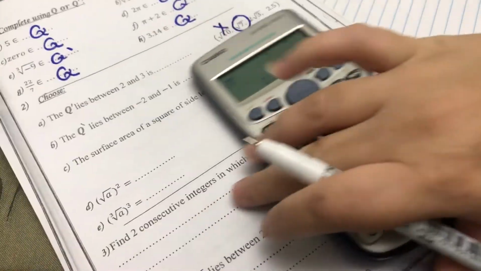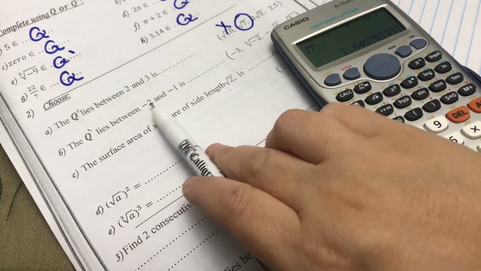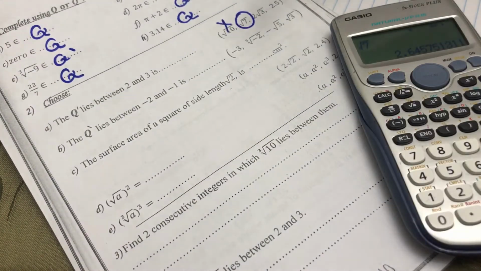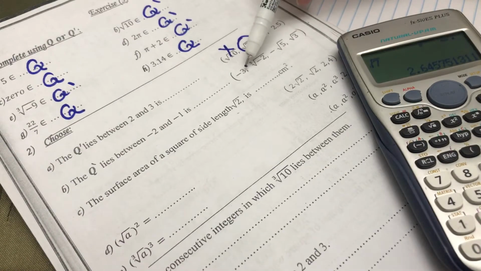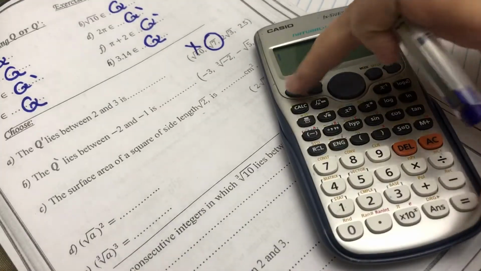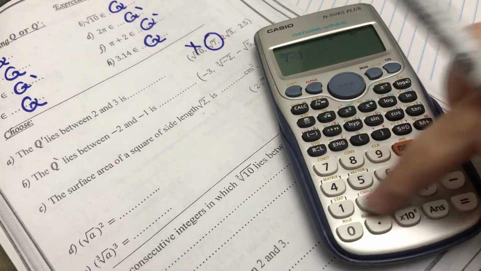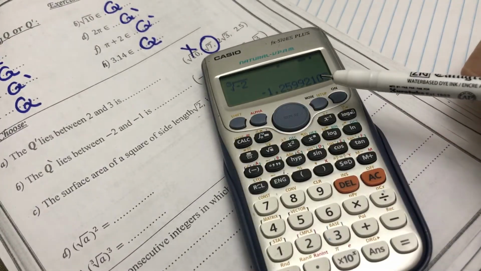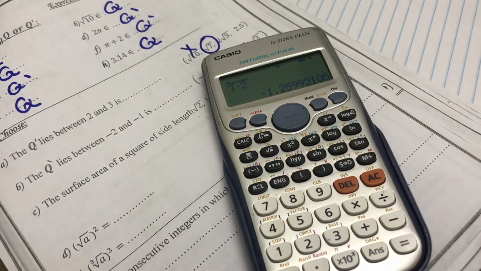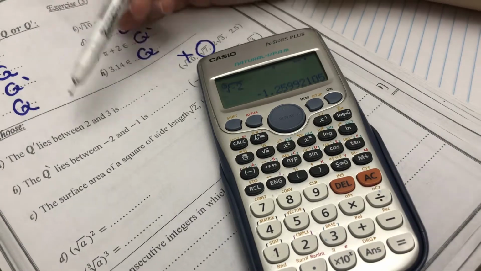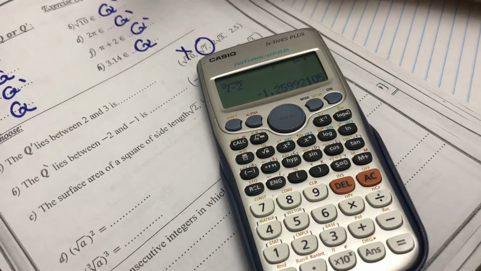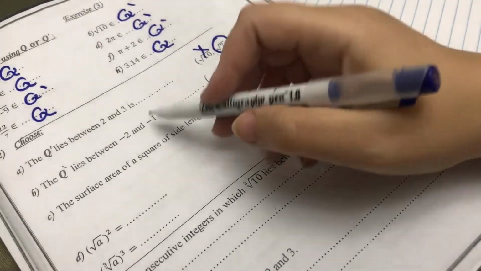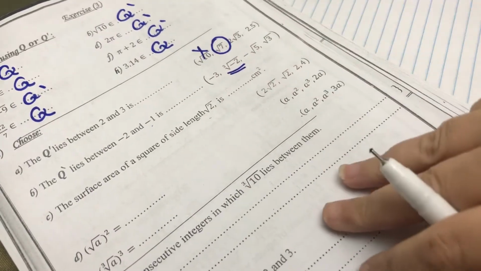The next one. The irrational number lies between -2 and -1. We'll try again. -3 is neither between -1 and -2 nor an irrational number; it's a whole number, so it's Q, a rational number. Cubic root of -2, shift square root, -2 equals. Do you see it? Can it be a fraction? No, so it's an irrational number. Is it between -1 and -2? Yes, it's -1.25 and an infinite decimal, so it's between -1 and -2.